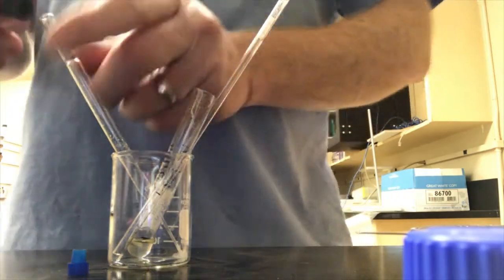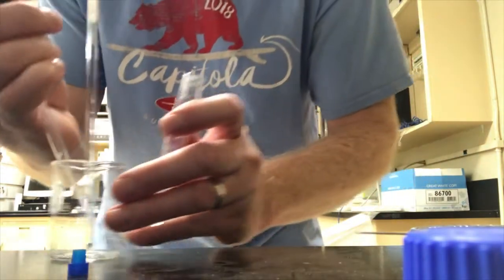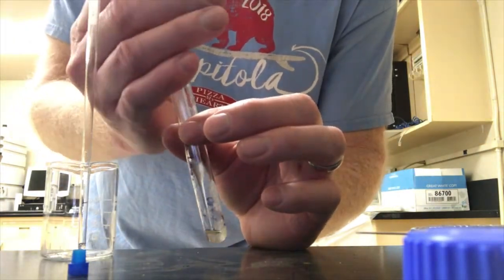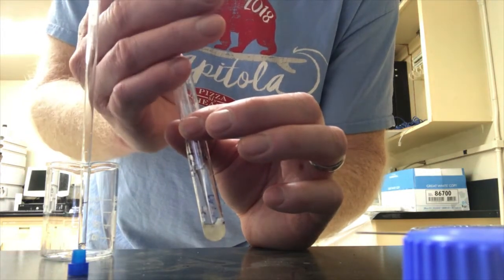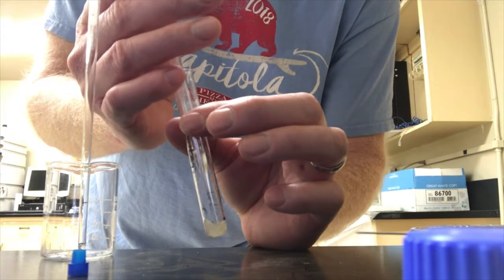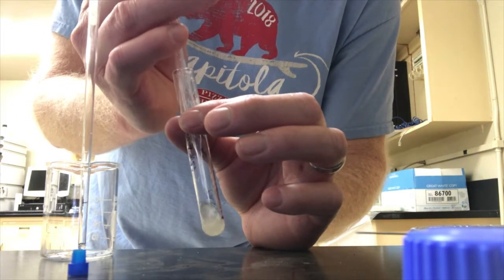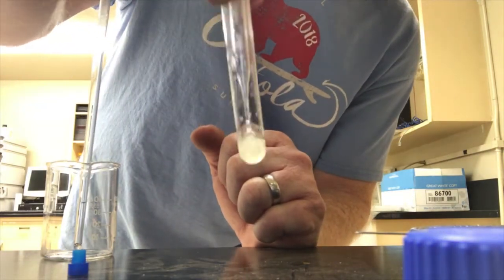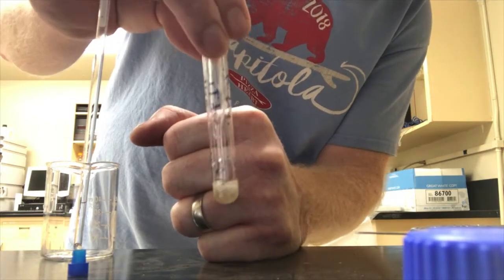Switch this over. I'll let it draw up. Push this down. Yep, looks like it's working good, huh? Yeah, now we're getting there. Is it dissolving? Looks like it is.